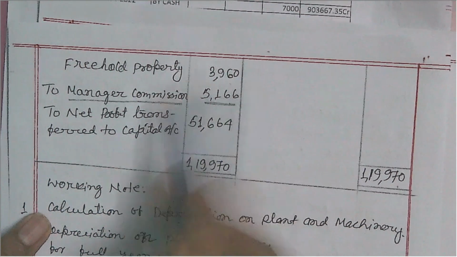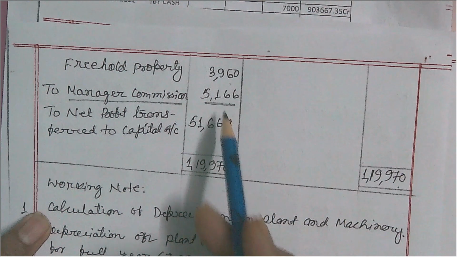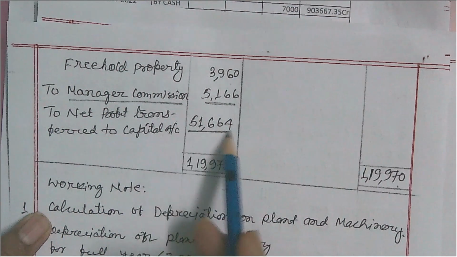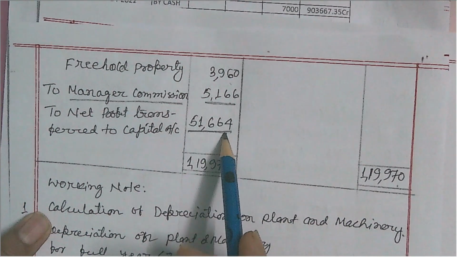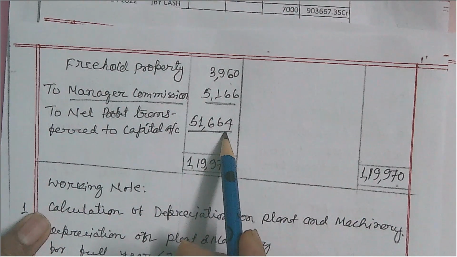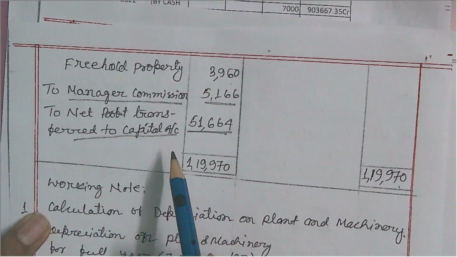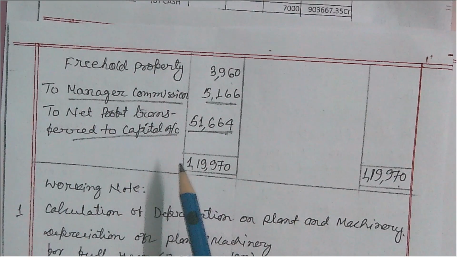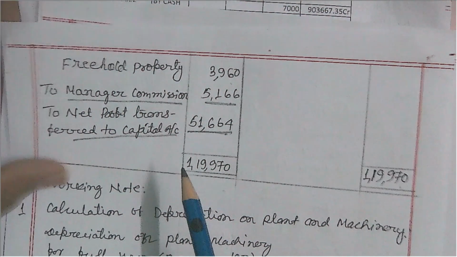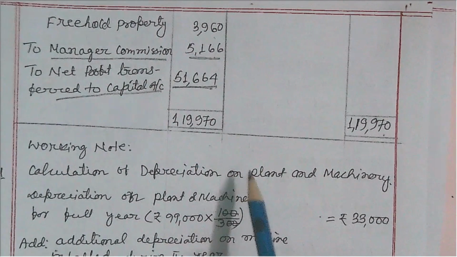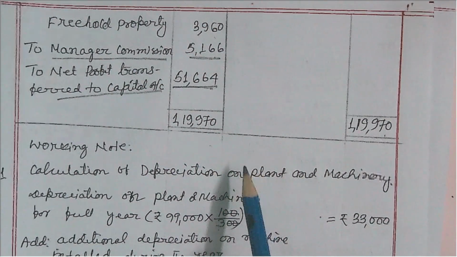Now you deduct this 5,166 from the profit, and you will get 51,664. This is your net profit transferred to the capital account. Manager commission is calculated on net profit, and net profit is total credit amount minus total debit amount.